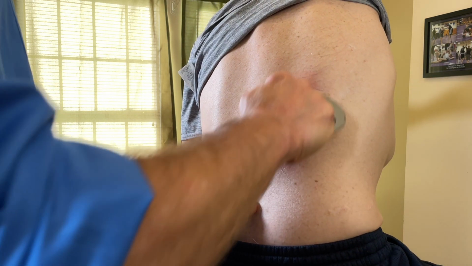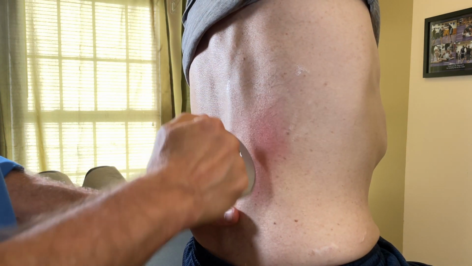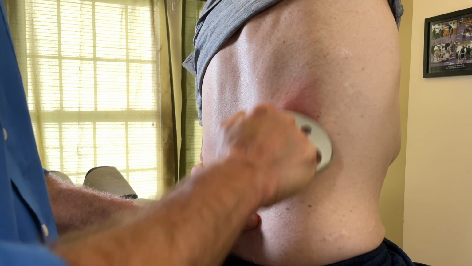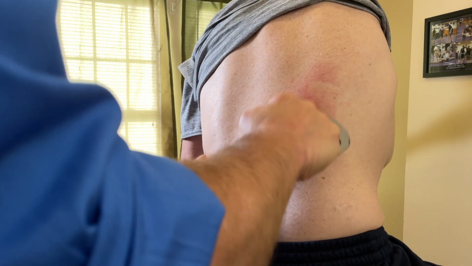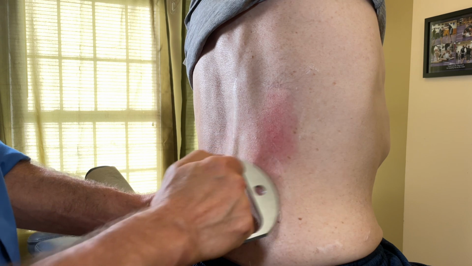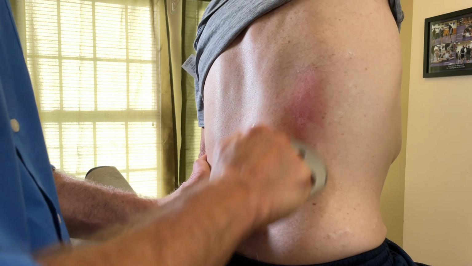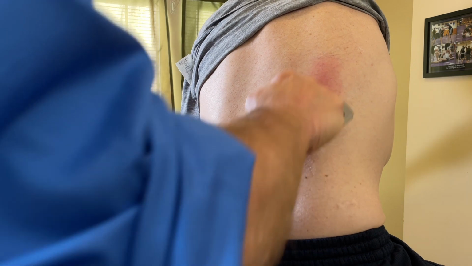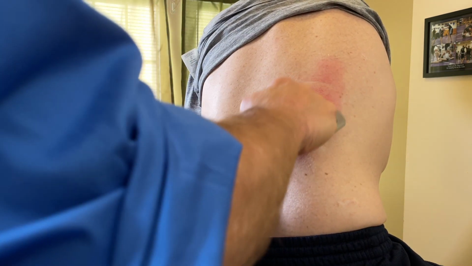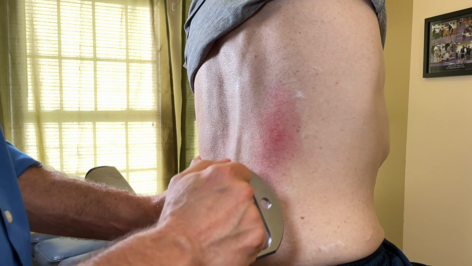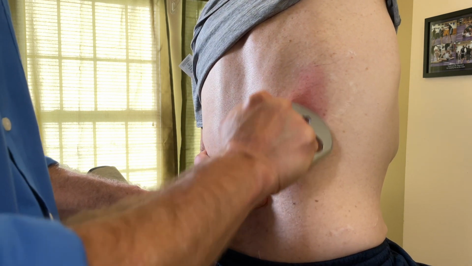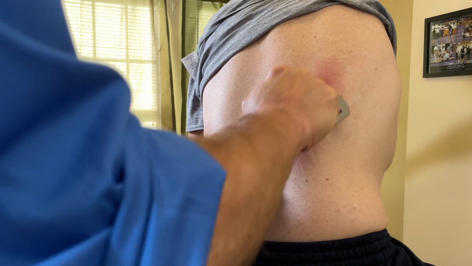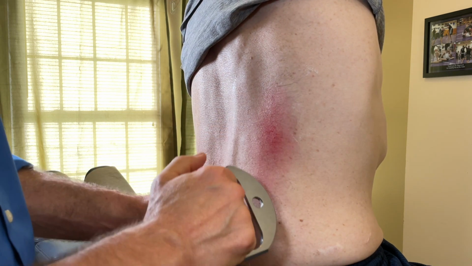And in his case, I'm starting to pick up on stuff more laterally. It wasn't much medial. Using upstrokes, good cadence. And you can see the petechiae start to develop there. I'll typically do anywhere from 5 to 10 passes, zeroing in on where it's the worst, what you see, what you feel, what you hear. Good, and one more time.